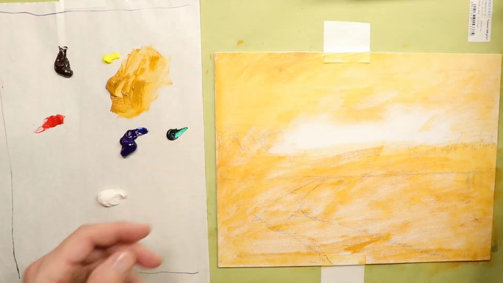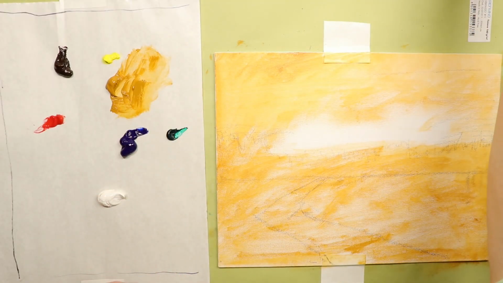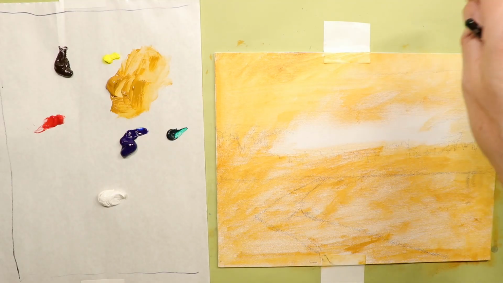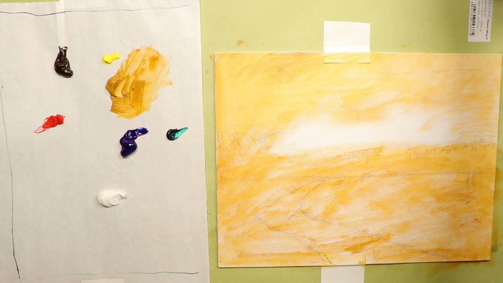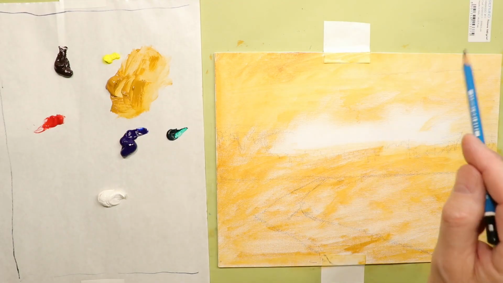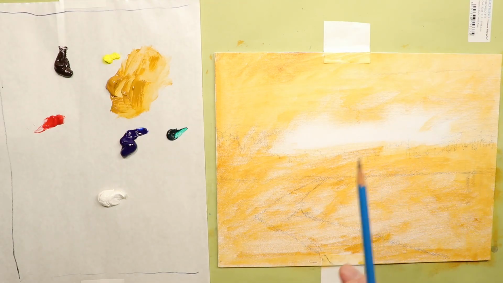And we'll set this again over here. So I have a foam board straight across from me, and I take that black and white pencil drawing and just tape it up on the foam board.